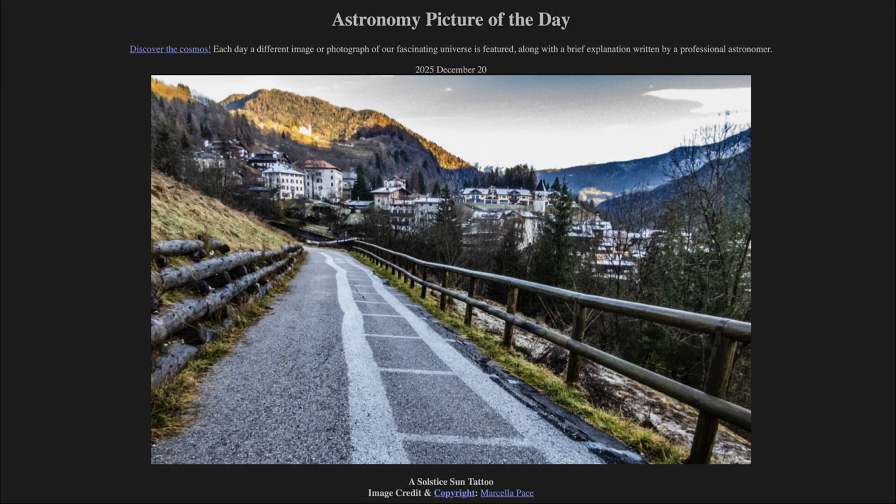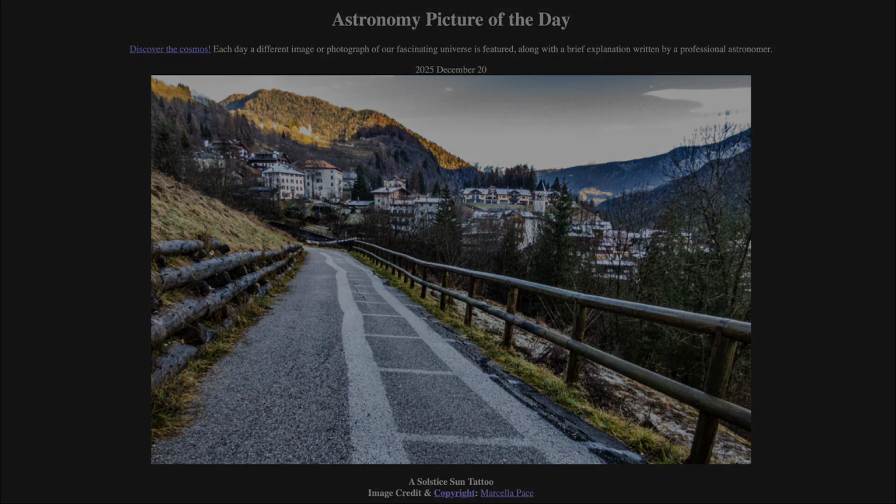So that was our picture of the day for December 20th of 2025. It was titled A Solstice Sun Tattoo. We'll be back again tomorrow for the next picture, previewed to be Solstice on a Tilted Planet. So we'll see what that is about tomorrow.